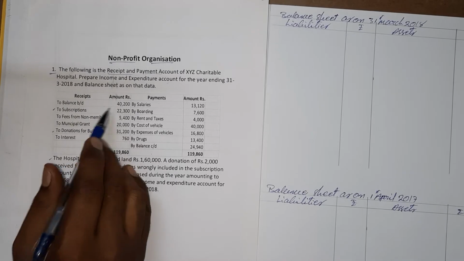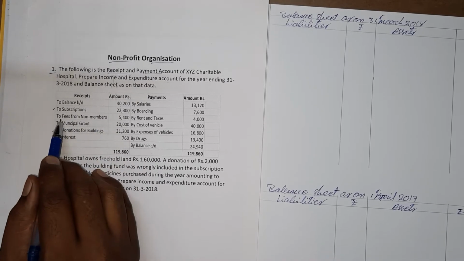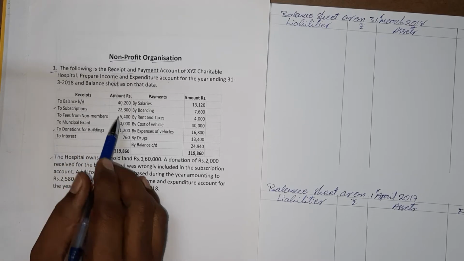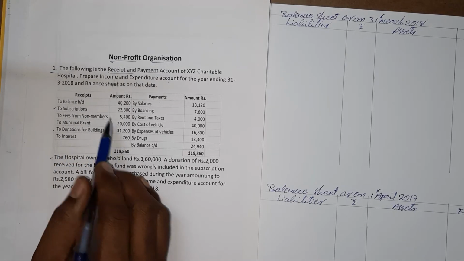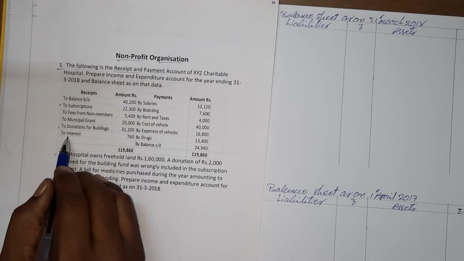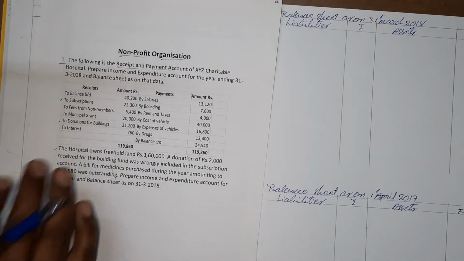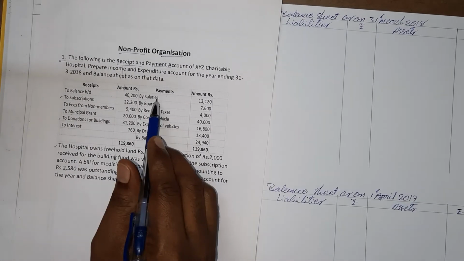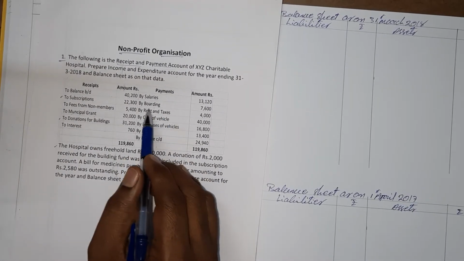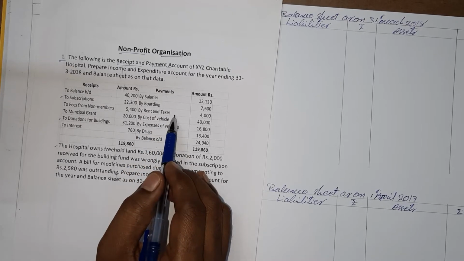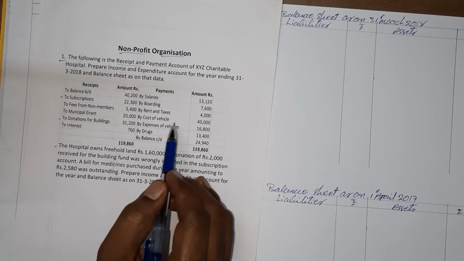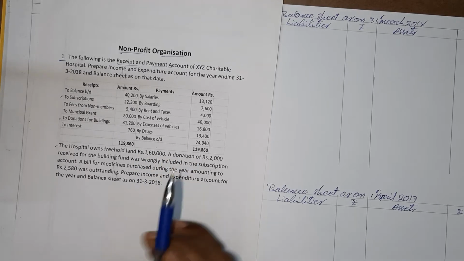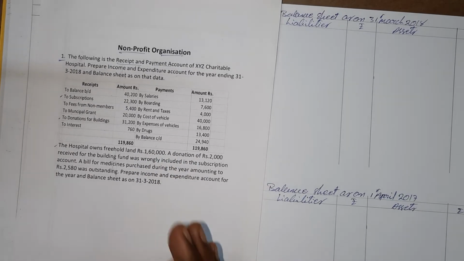Next, subscriptions and fees from non-members we received, and a municipal grant also received, donation for building also received, and interest amount also received. These are only the receipts, it should be remembered. If you come to the payments, then salaries, boarding, rent and taxes, cost of vehicles and expenses of vehicle, drugs, and balance carried down. Okay, these are the payments.